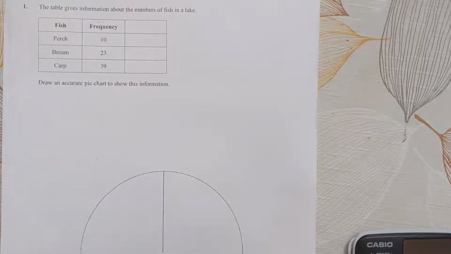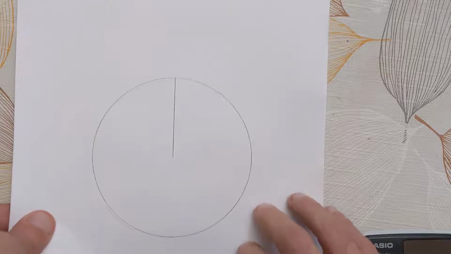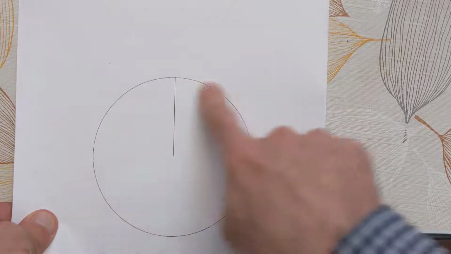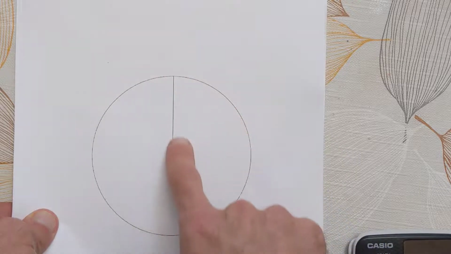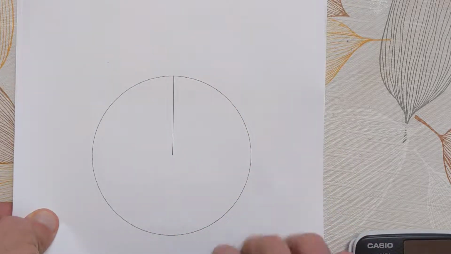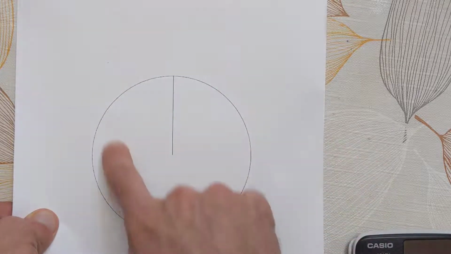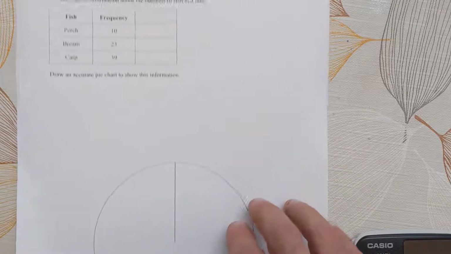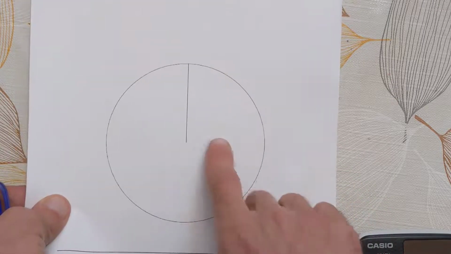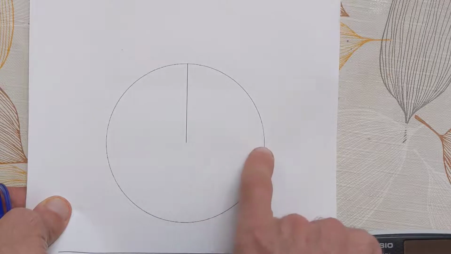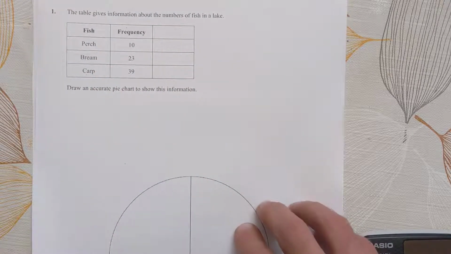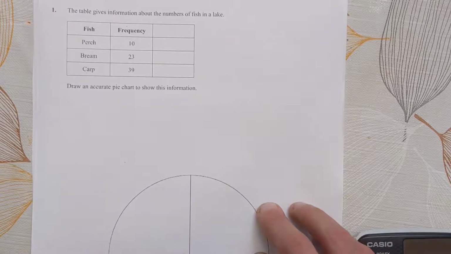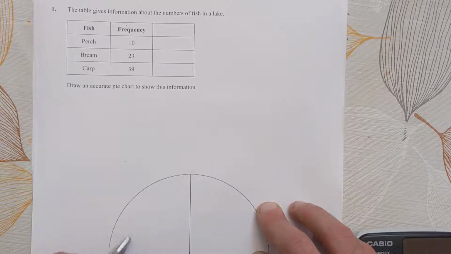And as often happens in exam questions like this, they give you a circle with a line. Sometimes the line is like this, sometimes it's like this, to help start you off with the pie chart. So the pie chart will have 3 sectors, one for each of these. And we need to figure out what the angle of each sector is.